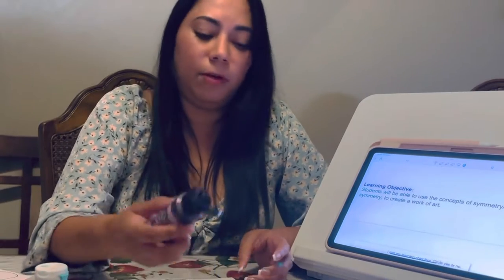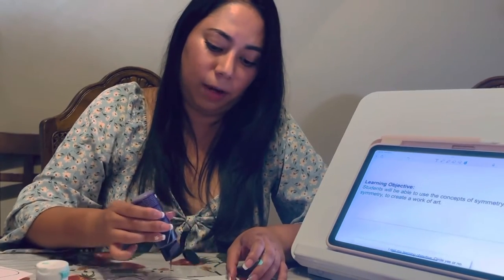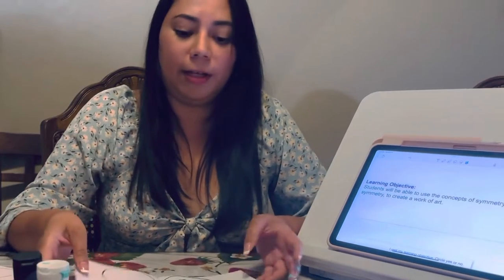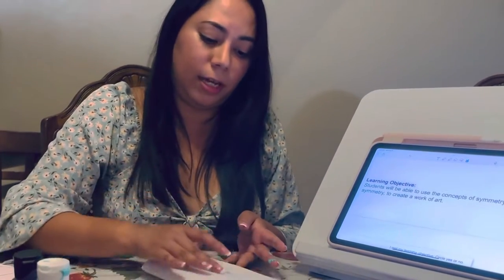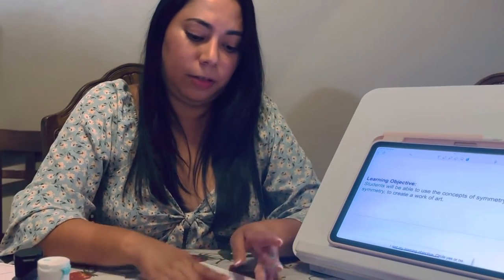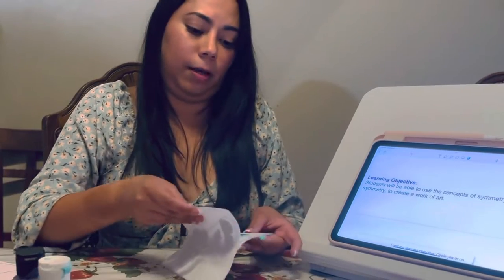One butterfly will be with your own design, which will be the second butterfly. The first butterfly, I do want you guys to try to replicate one of the butterflies in the PowerPoint. Once you've got a design that you like, fold it in half, symmetrical, press down nicely, okay?